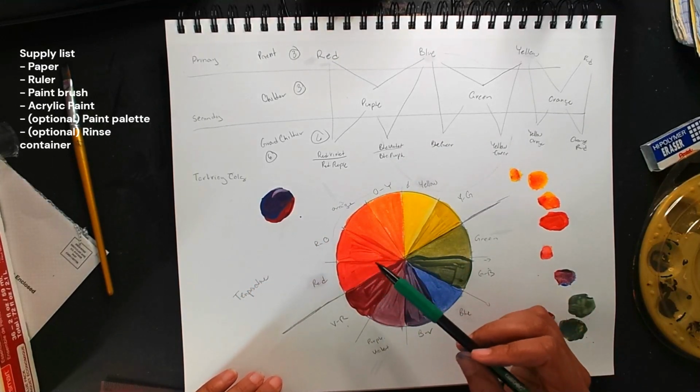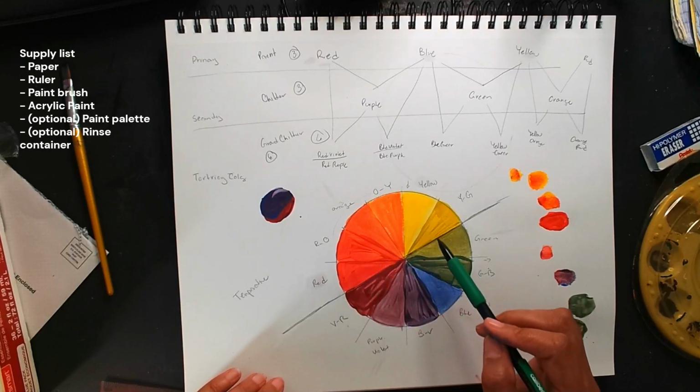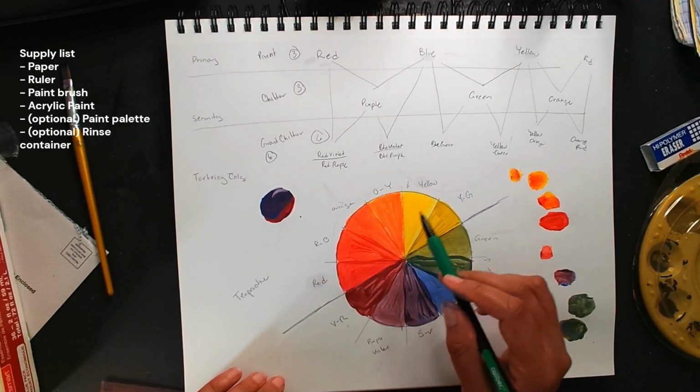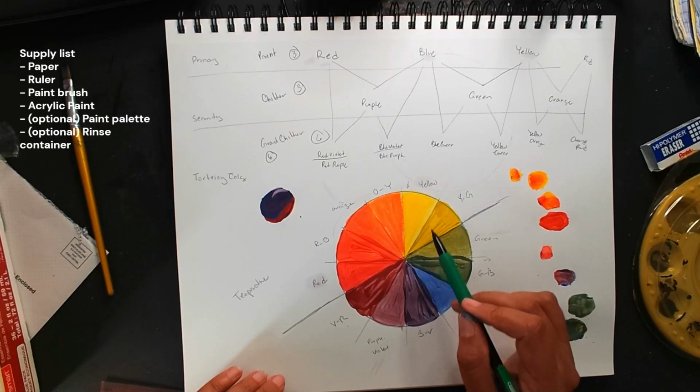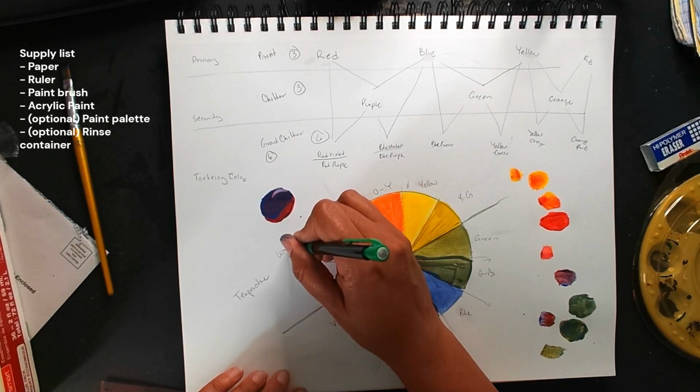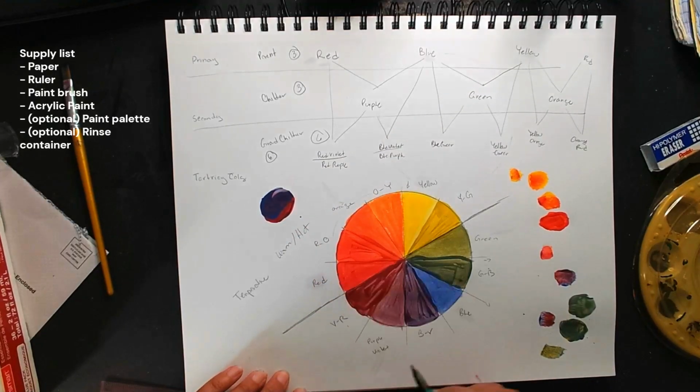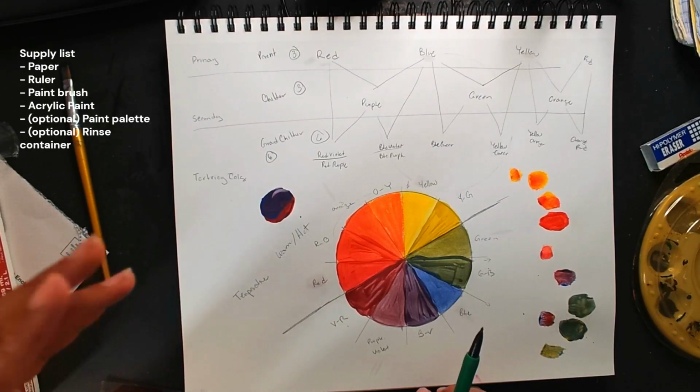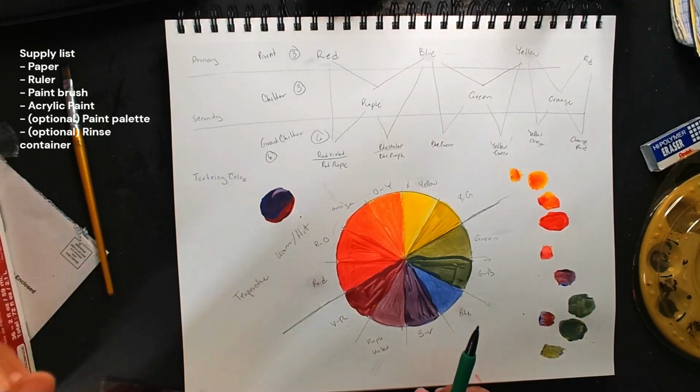So anything that has more warm tones, such as yellows, reds, and oranges. Okay, so yellow, reds, and orange. These are known as warm or hot colors. So if you want to do something more tropical, sunny, bright, and energetic.